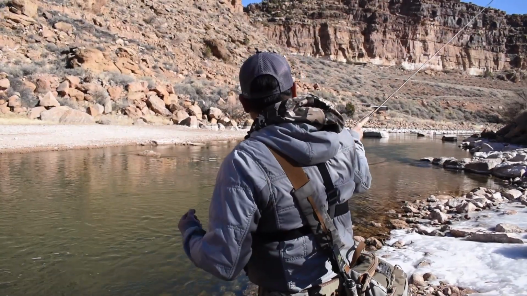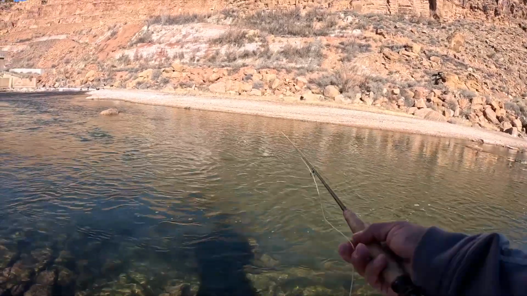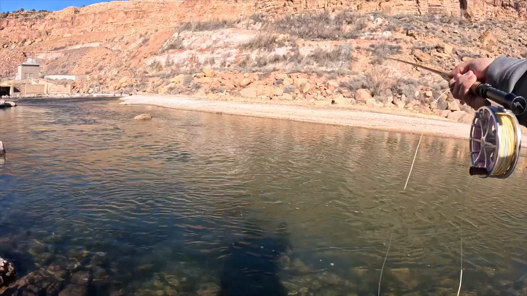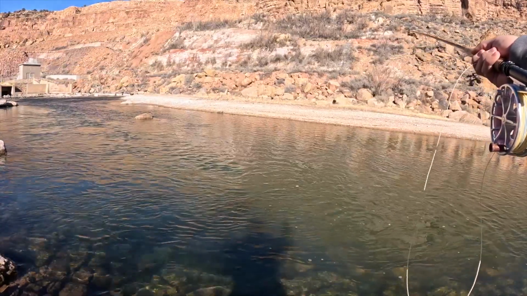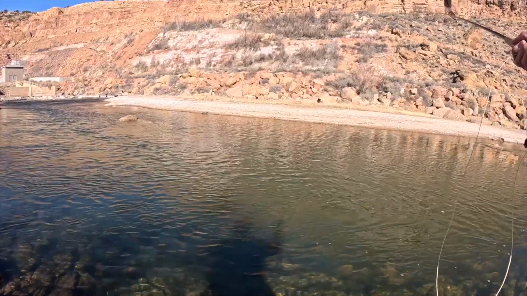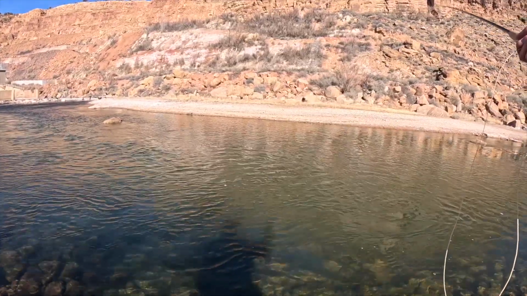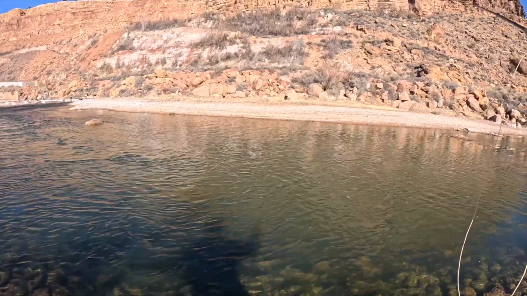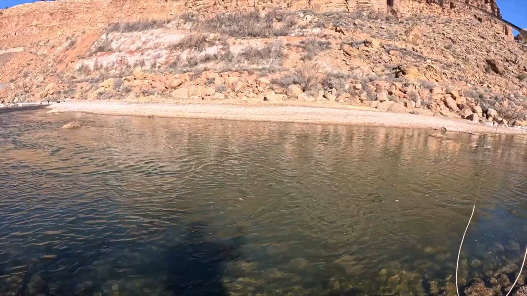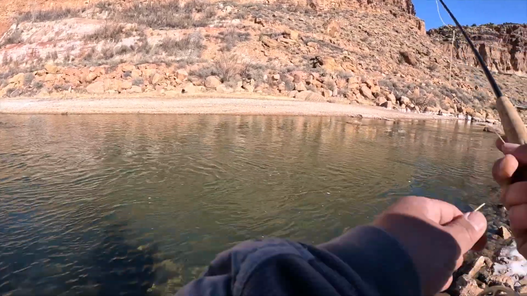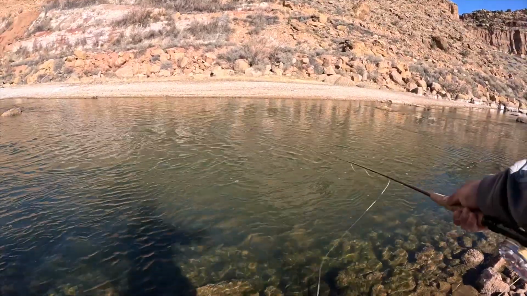So as you move up, do work your way back through that slower stuff, or the stuff that you're just not covering because of your flies dragging back towards the main current. And that could give you, you know, even another fish out of an area that you run through, or even just get that strike that you weren't able to get otherwise.